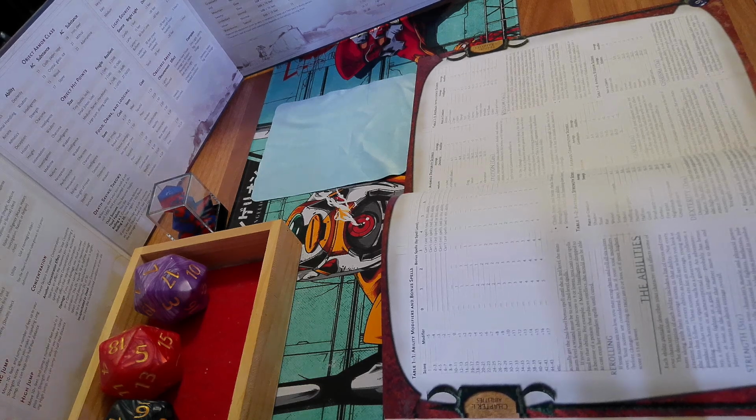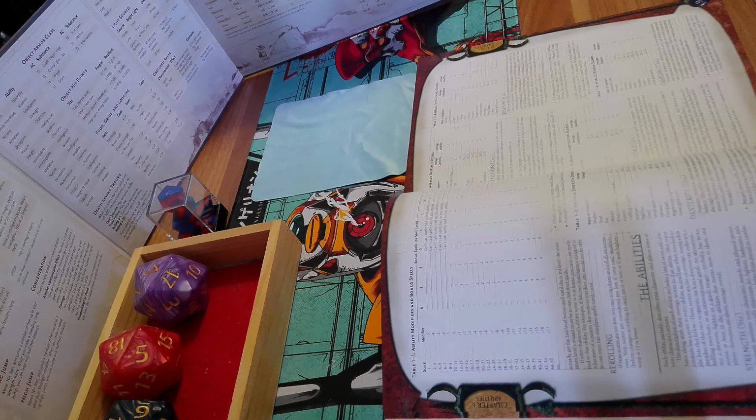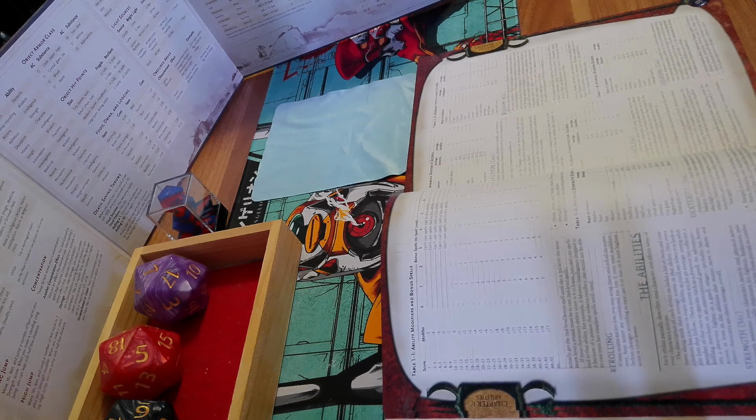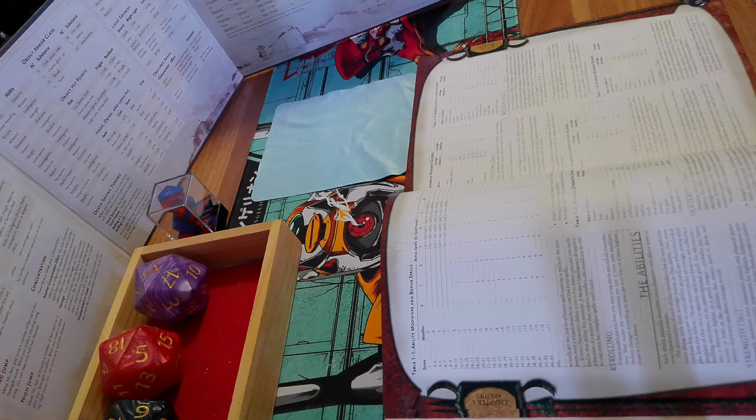Constitution, not better at all. Constitution represents your character's health and stamina. Constitution increases the character's hit points, so it's important for everyone. You apply your Constitution modifier to each hit die, fortitude saving throws, and concentration checks. Checks, I swear. Concentration checks.